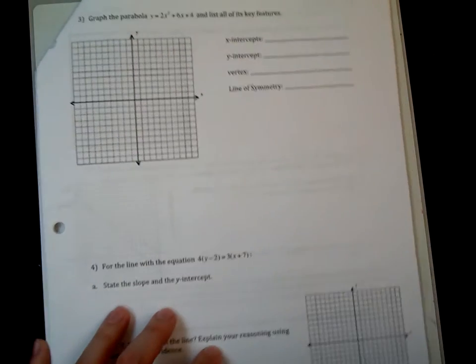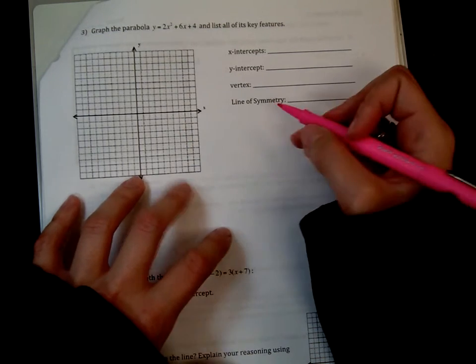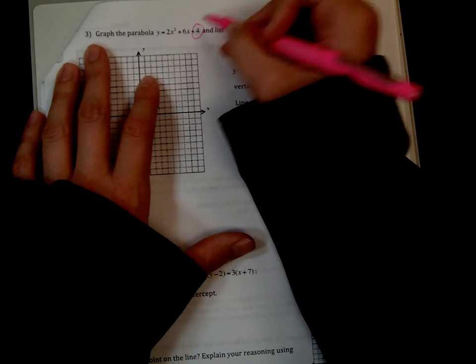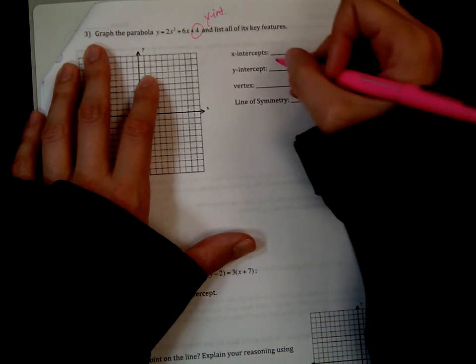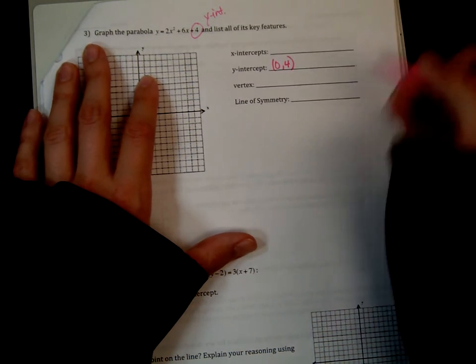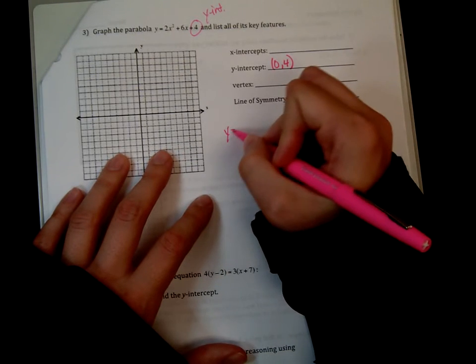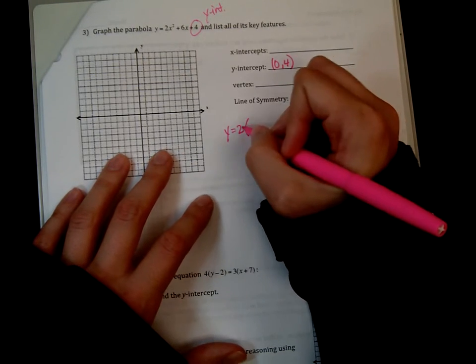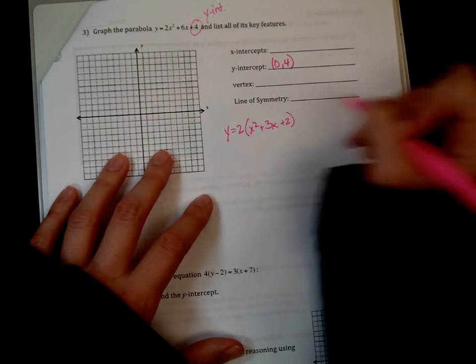Graph the parabola 2x squared plus 6x plus 4 and list all of its key features. So the first thing I know is that this is the y-intercept. So the y-intercept is at 0, 4. I notice that all of these are divisible by 2, so I'm going to factor out a 2. So I get 2 times x squared plus 3x plus 2.